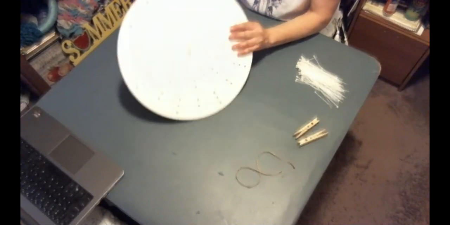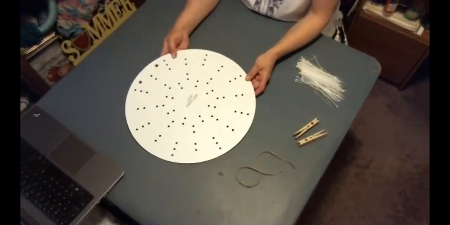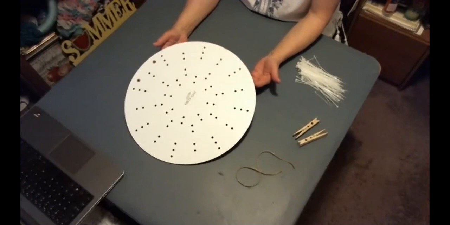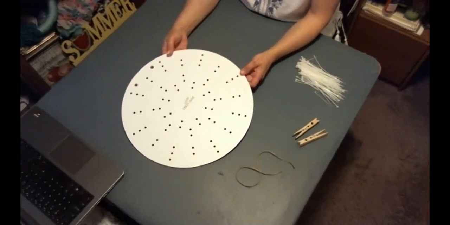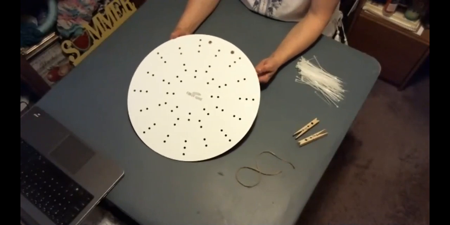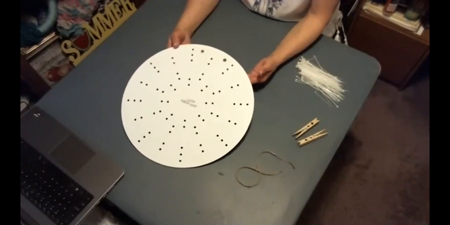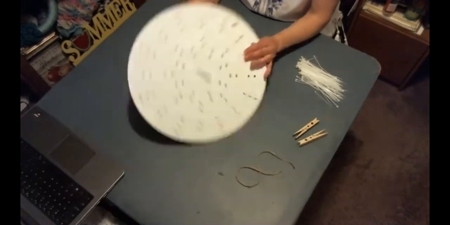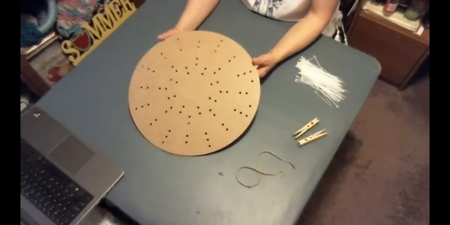The only time you want to use the white side is if you're using a very light-colored mesh, like white, or maybe a light pink. You be the judge. It doesn't really matter, I guess, what side you use. I was just told that this light side is for lighter colored mesh and this dark side is for darker colored mesh.